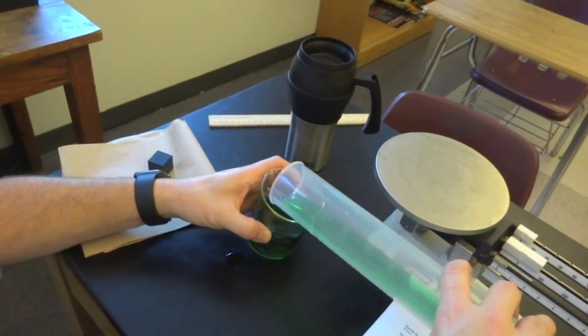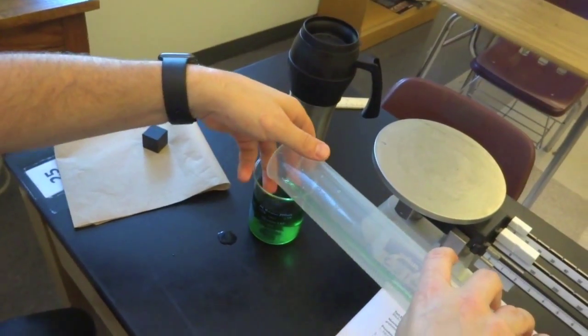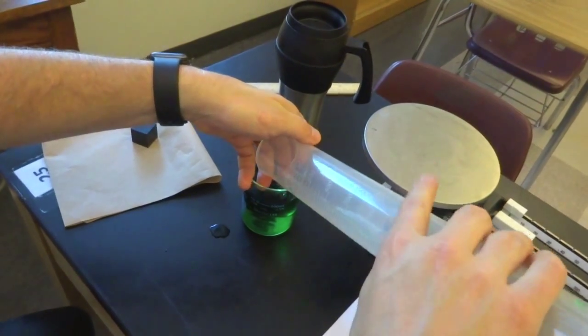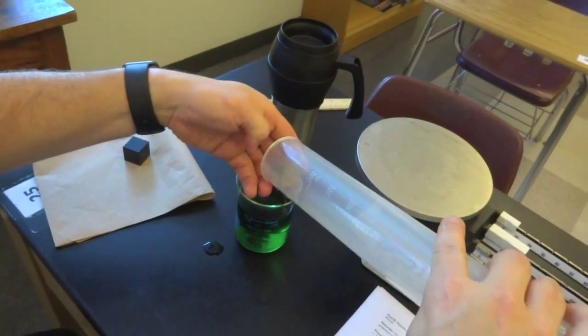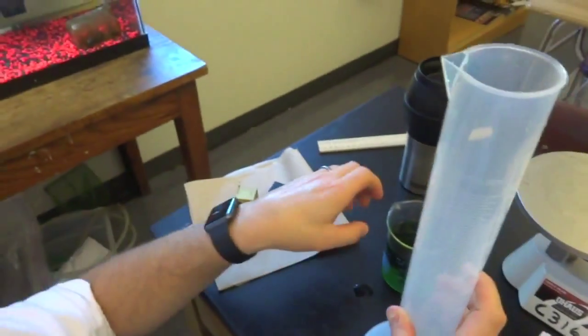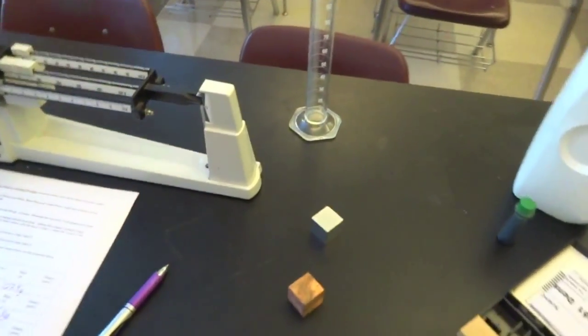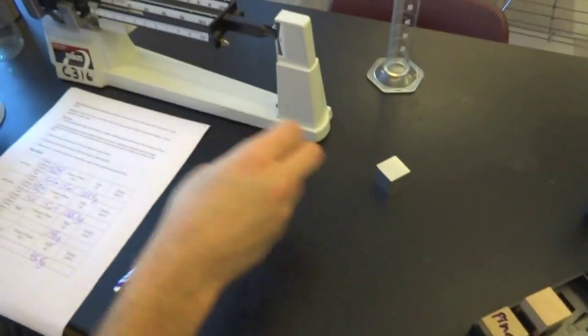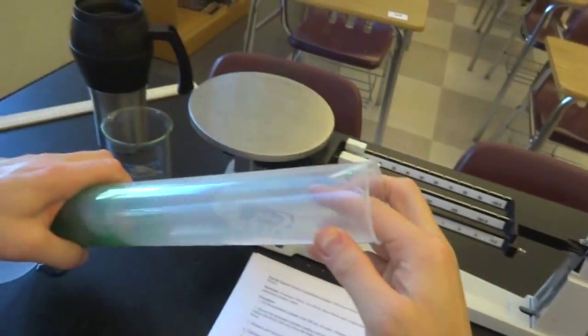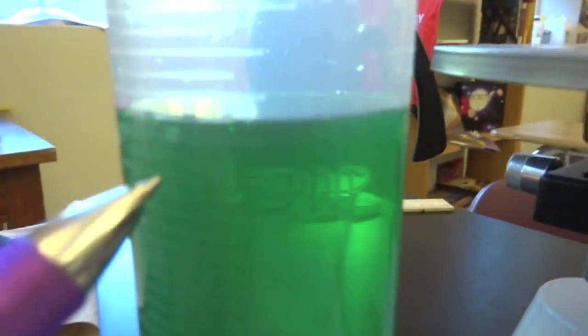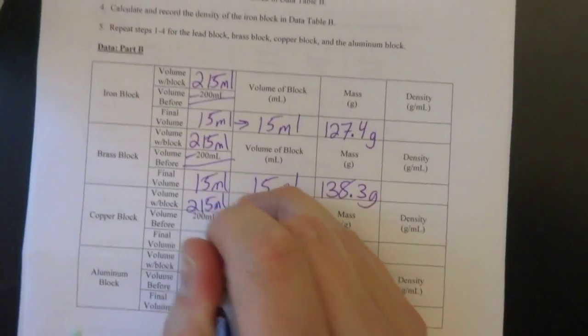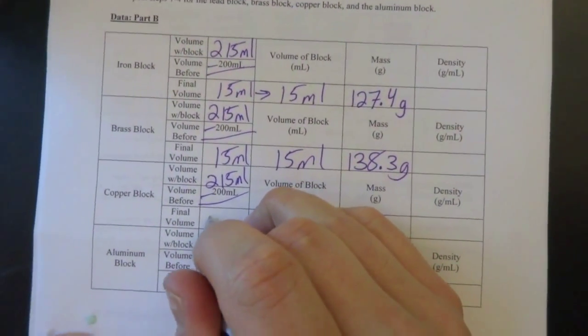Next, we're going to move to the copper block. So again, 5, 10, 15, it is 215 again. I'm seeing a pattern. Hopefully you are as well.